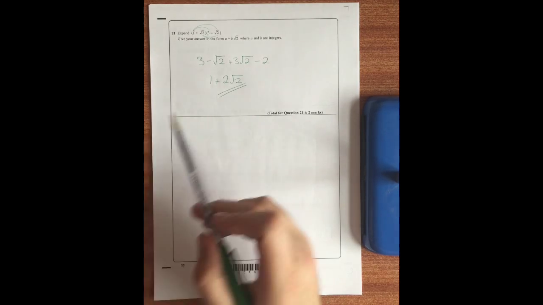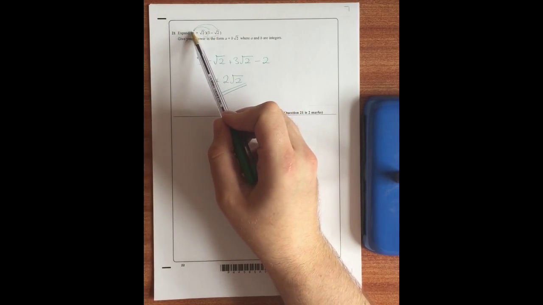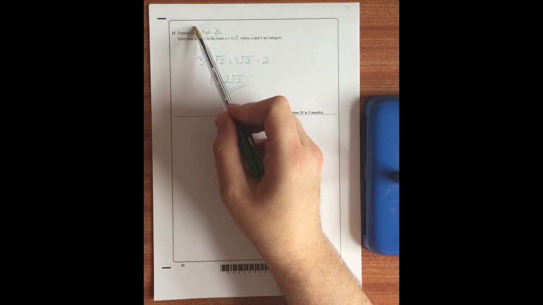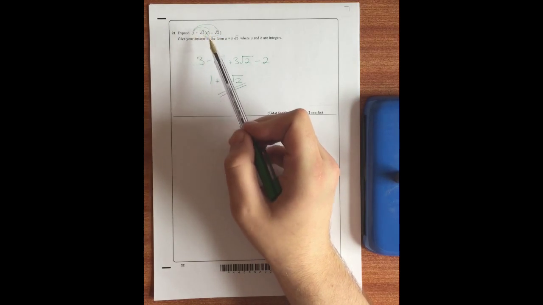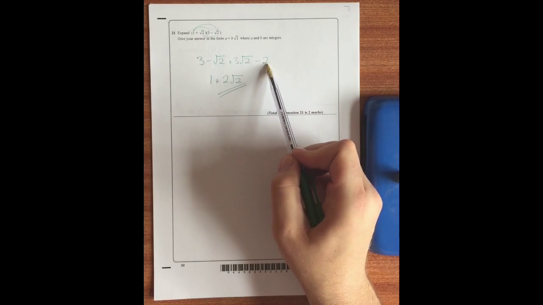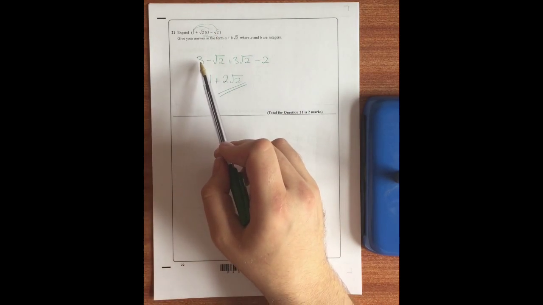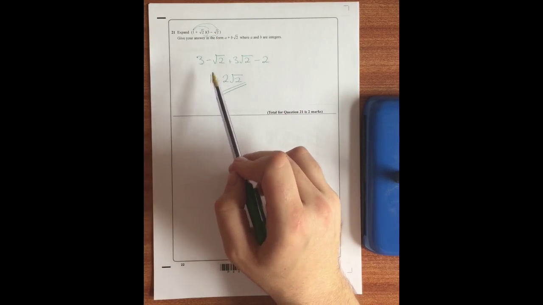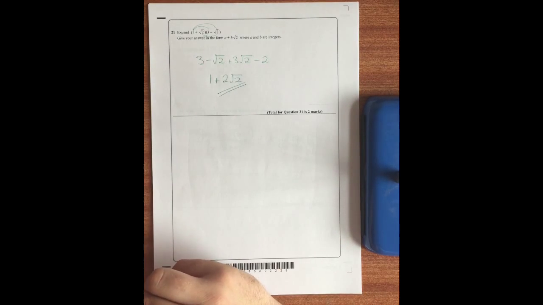Question 21. Expand and simplify this, giving your answer in the form a plus b root 2. So we have to do everything in the first bracket times everything in the second. So 1 times 3 is 3, and 1 times minus root 2 is minus 1 root 2. Root 2 times 3 is 3 root 2, and root 2 times root 2 is just 2. Sorry, minus 2. If we simplify that through, 3 take away 2 is 1, and 3 root 2's take away 1 root 2 is plus 2 root 2.